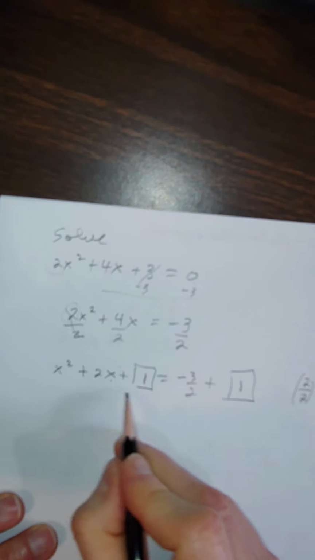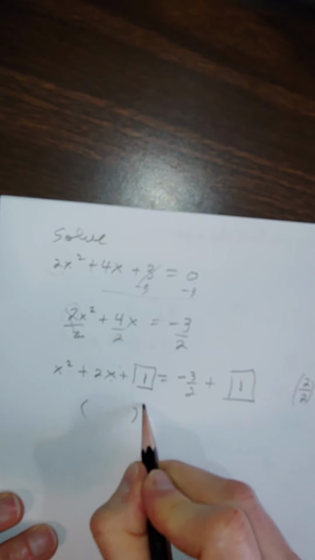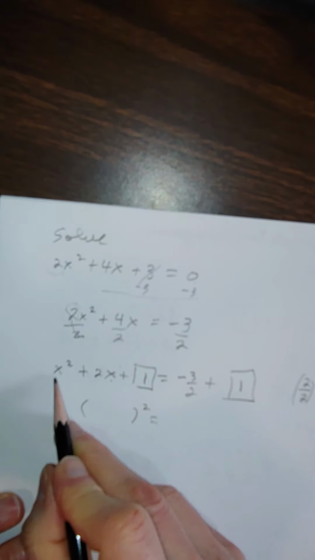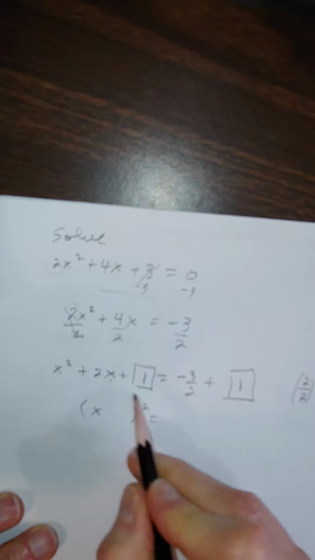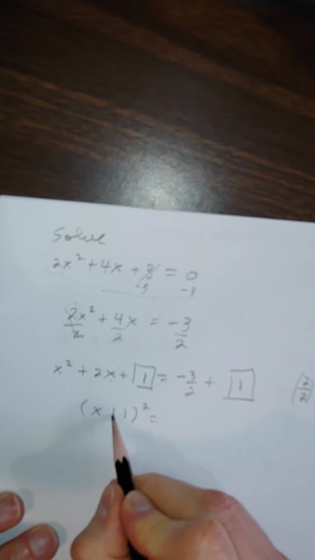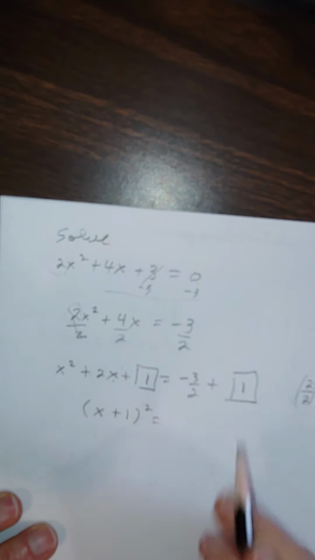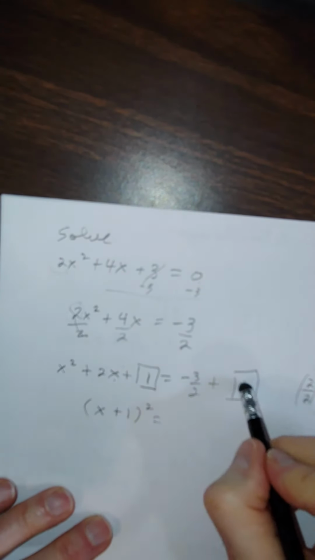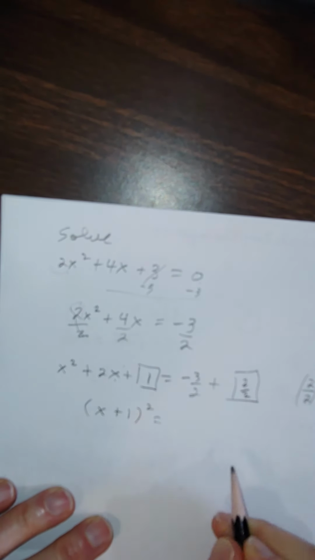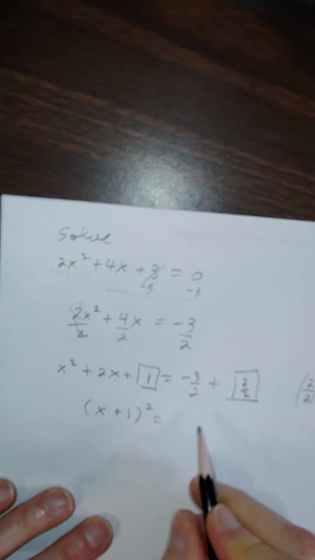Okay, this side now is a perfect square. It factors like this. See, x, square root of 1 or half of 2 is 1. Use that plus sign. That's simple. If you want to check it, just multiply back out. You should get that. Now we have negative 3/2 plus 1. I'm assuming you can do that in your head, but 1 is 2 over 2. Let's write it like that. So we have negative 3 plus 2 over 2. That's negative 1/2.